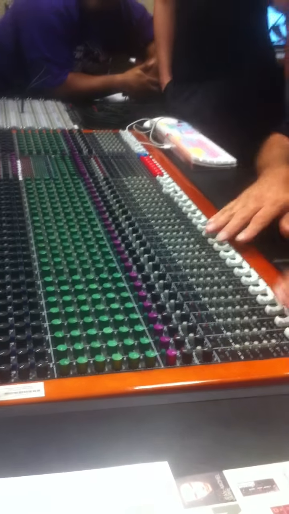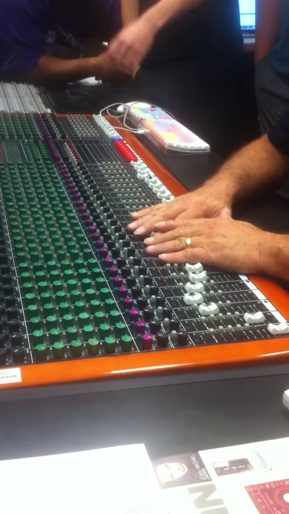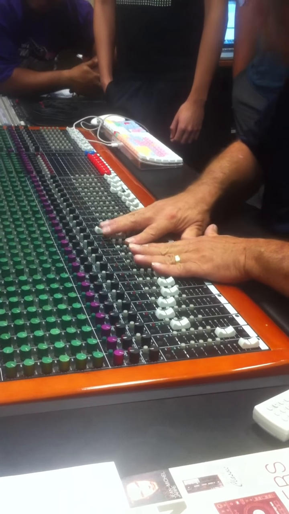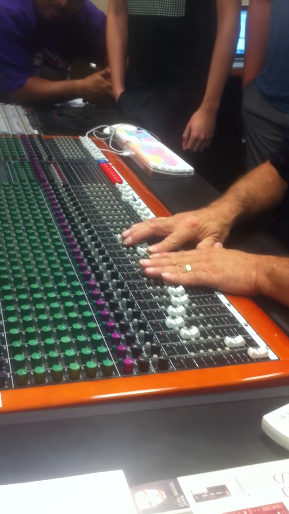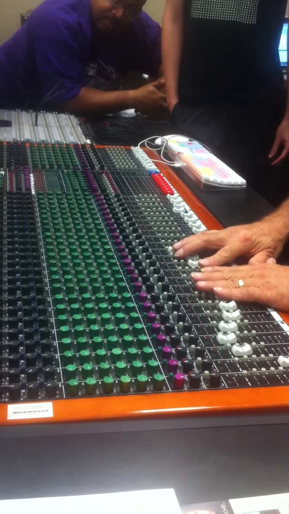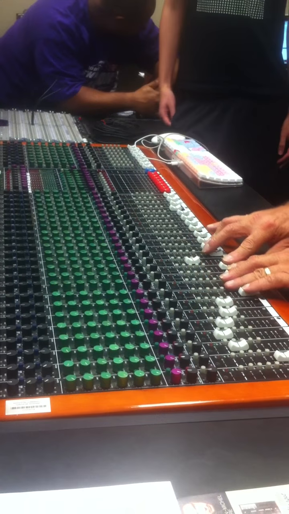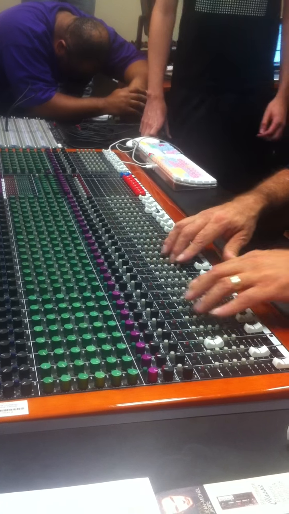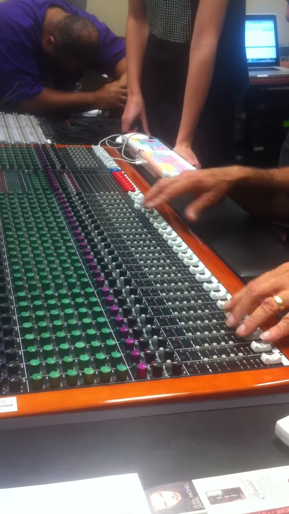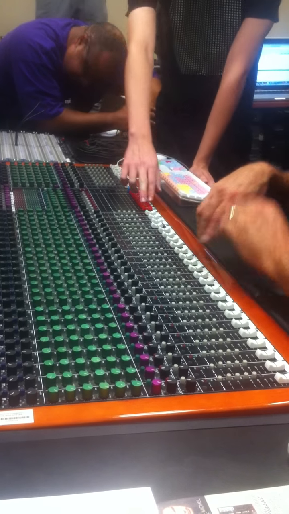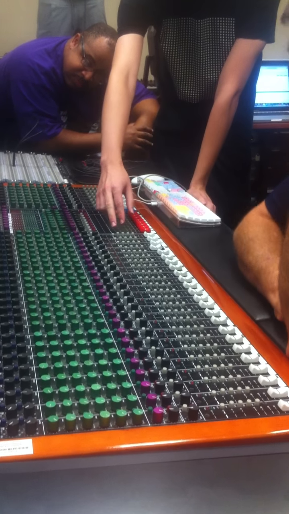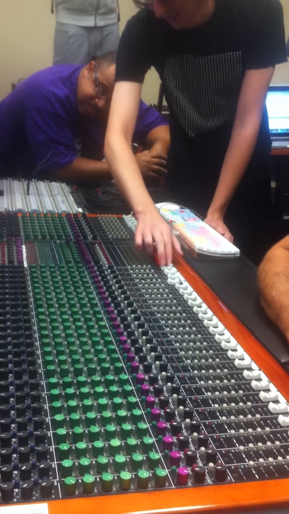All switches up, you've got mic input. So how do you get line? Line down, line is here. Tape down, tape there. Signal flow. It's hard for people to wrap their head around. So the line is here, the mic is there. If you hit line, then the line is there.